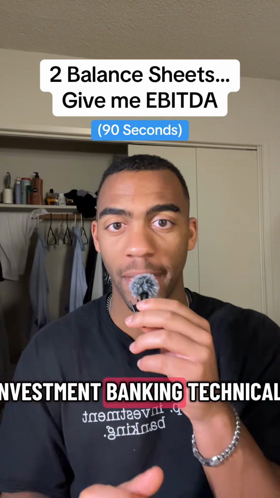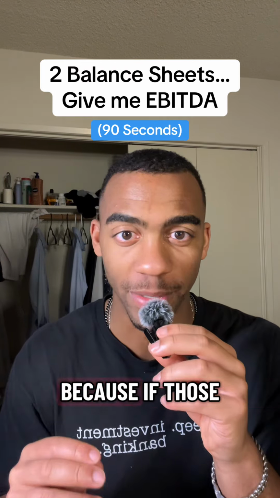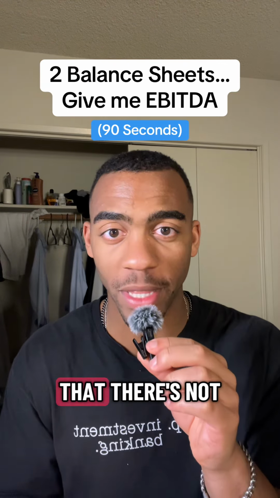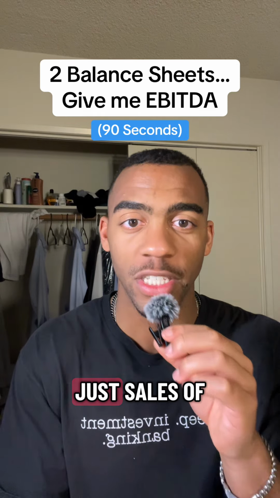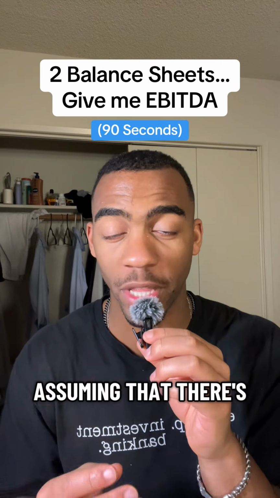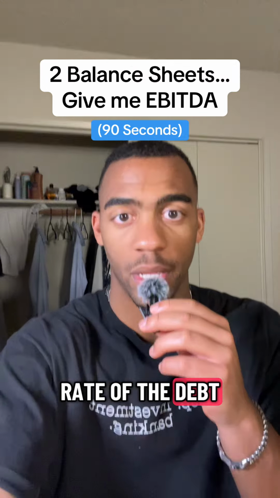Now, with any investment banking technical, especially one like this, it's important to make sure that you state your assumptions, because if those assumptions are not there, then this question is not true, right? We are assuming that there's not any losses or just sales of any of the assets. We are assuming the tax rate. We are also assuming that there's no asset write downs, and we're also assuming the interest rate of the debt and no dividends or capex.